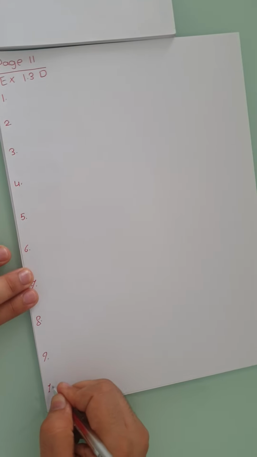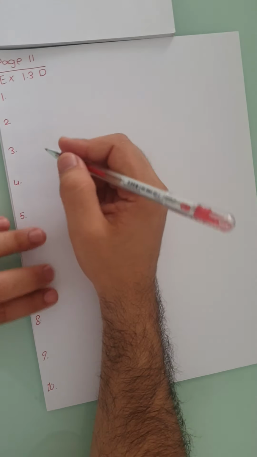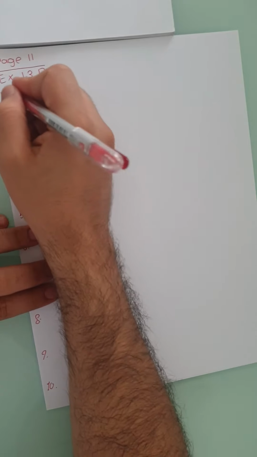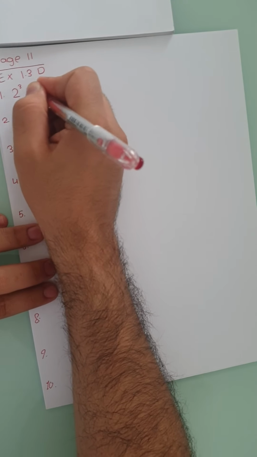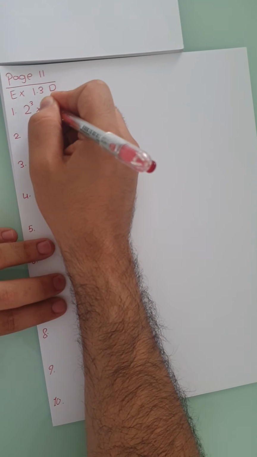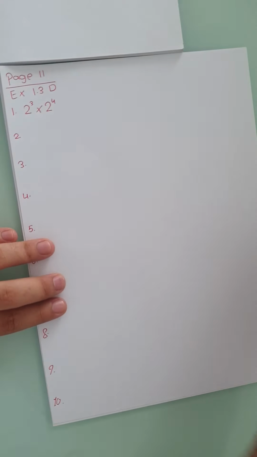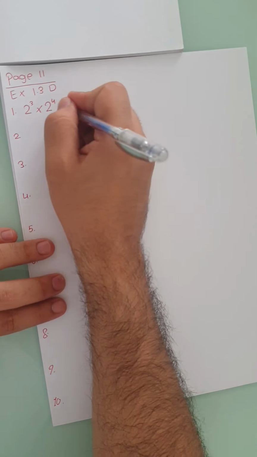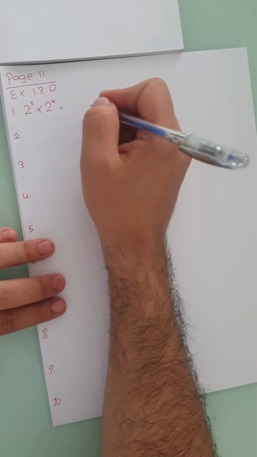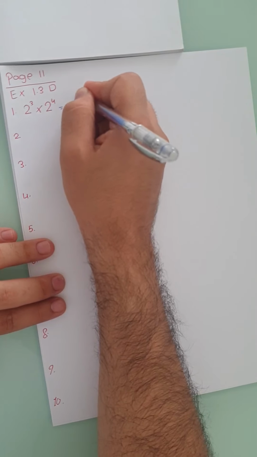Okay, question 1 says 2 to the power of 3 times 2 to the power of 4. Easy multiplication, add the powers. 4 plus 3, how much? 7. So 2 to the power of 7.